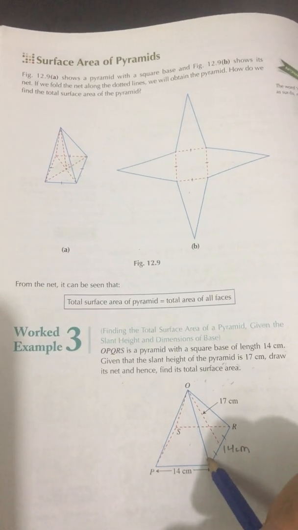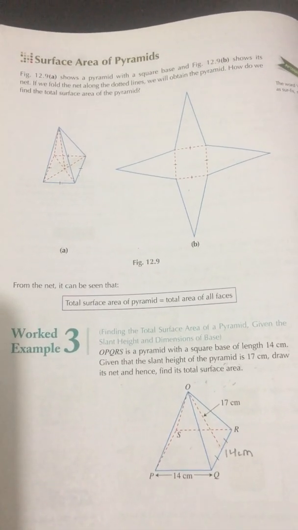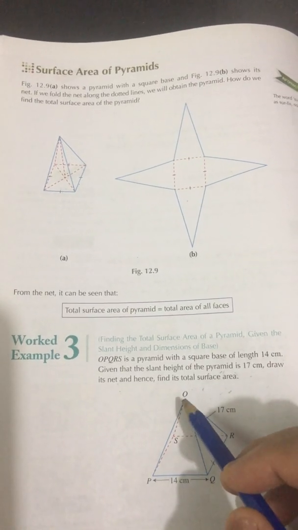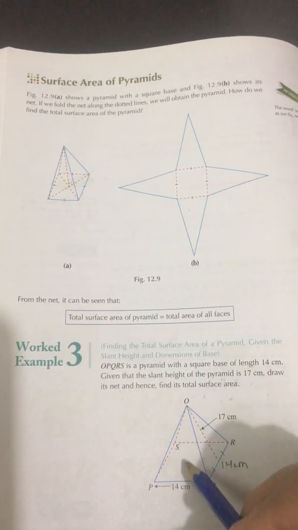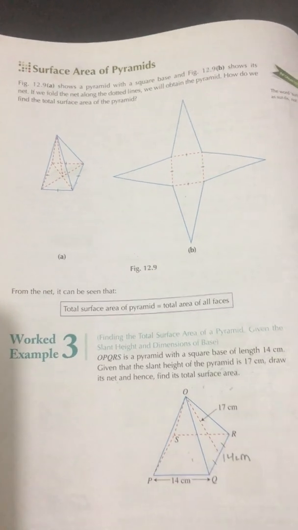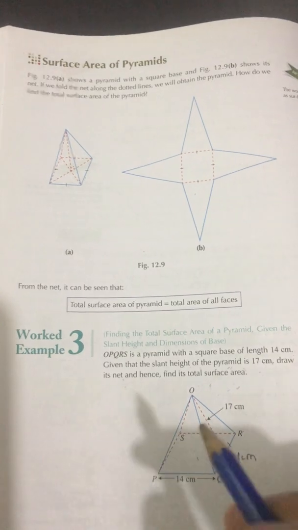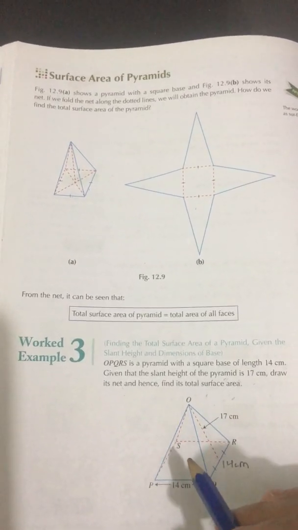The first question is that there is a data missing in this question. What is that data? Yes, exactly. The height of the pyramid is not given. The true height of the pyramid is not given, but the point is that we don't need true height in order to get the total surface area. We need the slant height to get the total surface area.